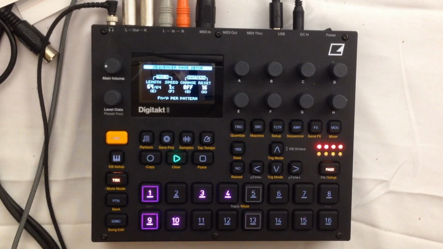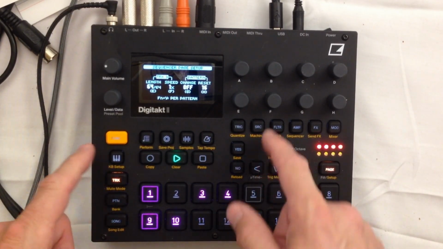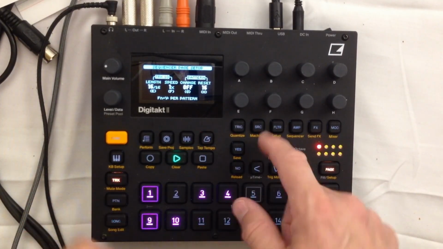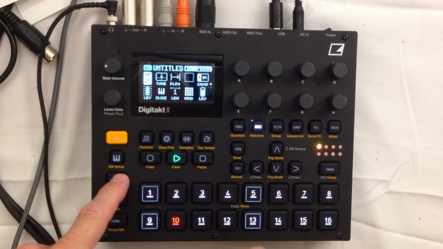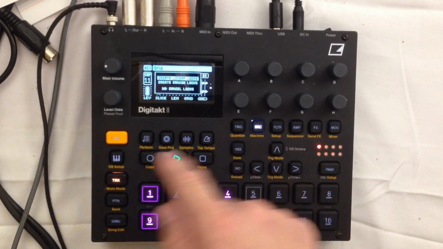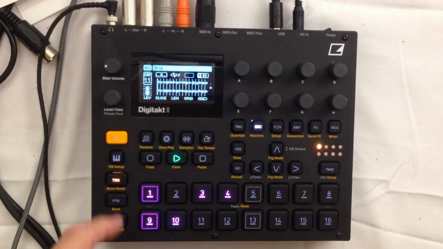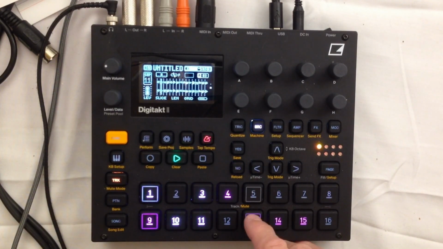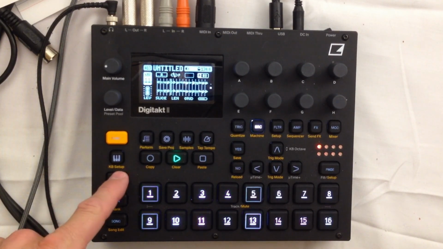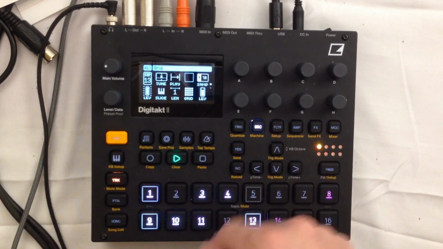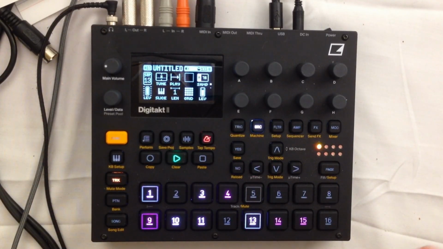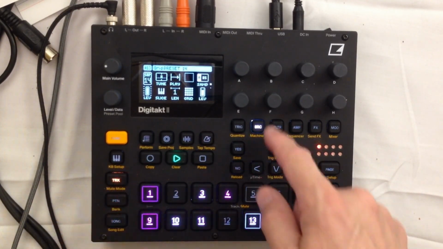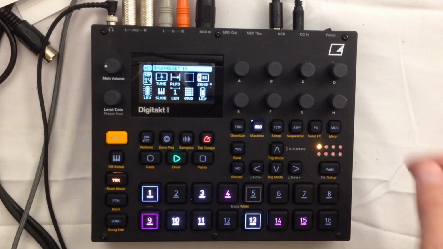I'm kind of butchering this because I've never done it. Track 10, source. Track 11, source. Yes, linear locks. Track 13, source. Create linear locks. Okay, track 14. Source, create linear locks.